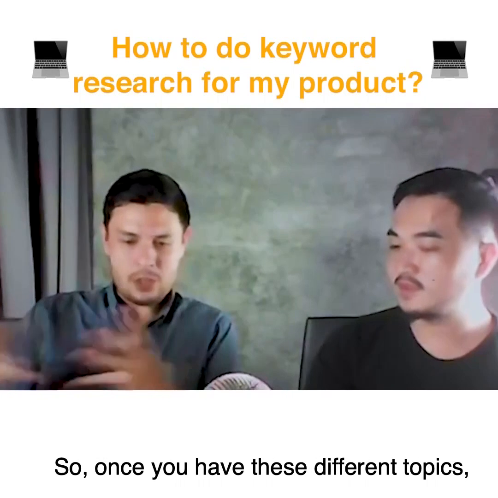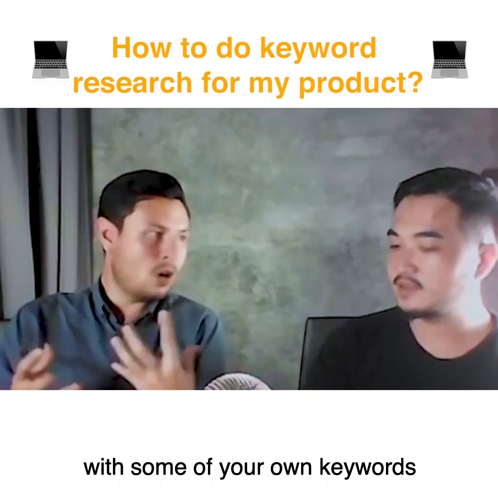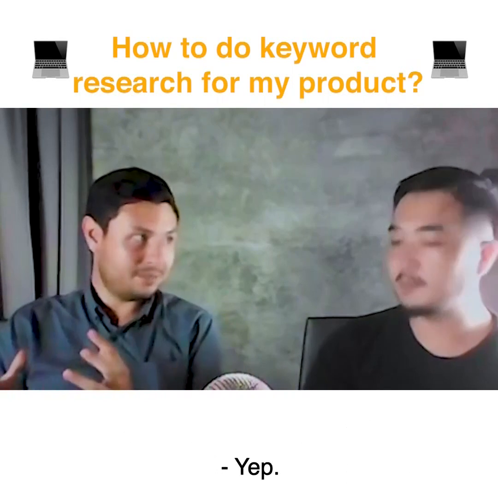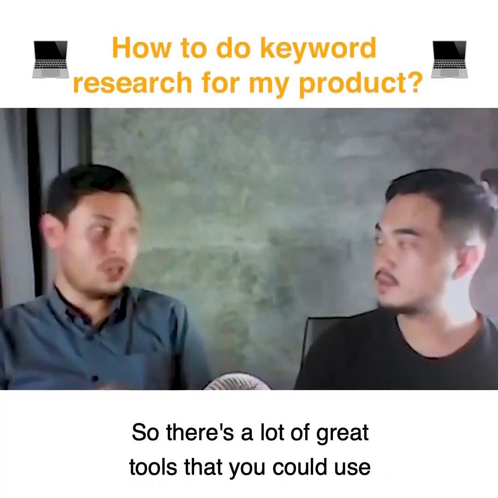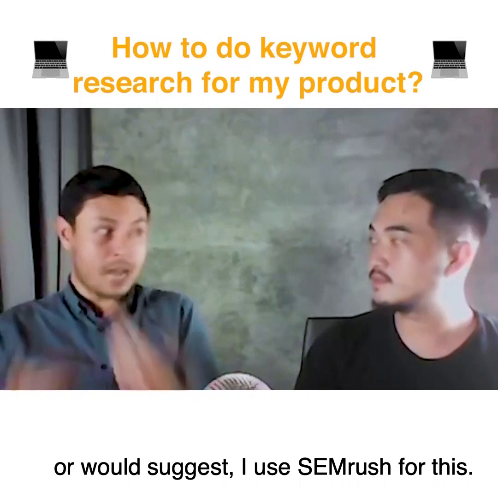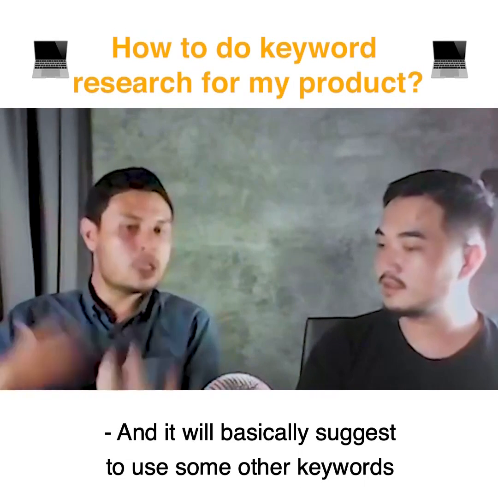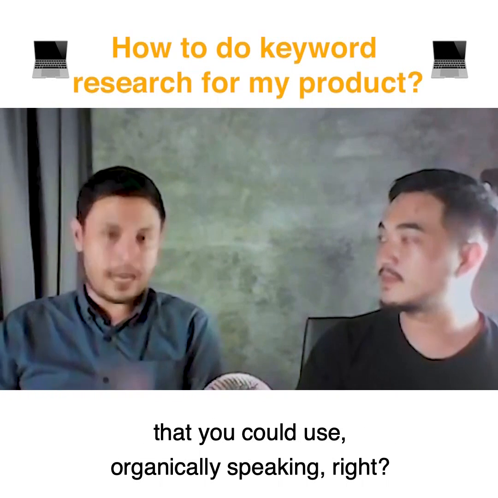Once you have these different topics, you come up with some of your own keywords and dump them inside these topic buckets. Once you've done that, you do some keyword research. There are a lot of great tools that you could use. We suggest SEMrush for this, and it will suggest some other keywords that you could use, organically speaking, right?